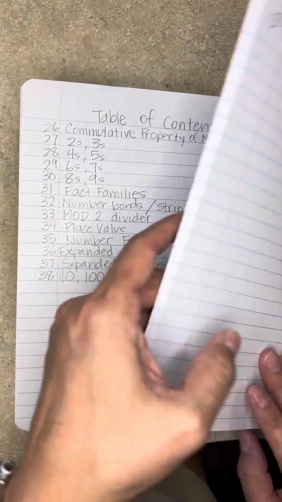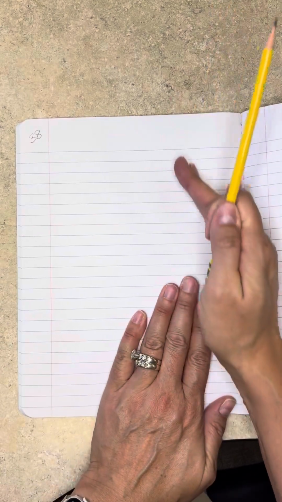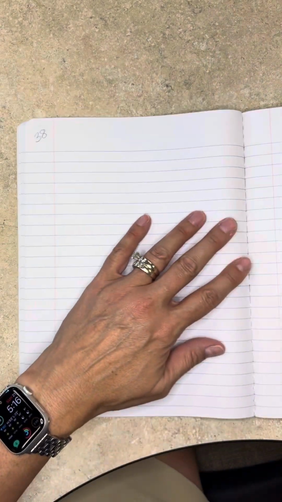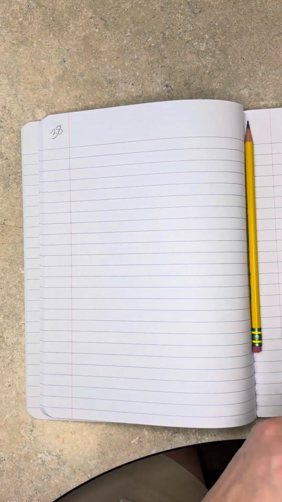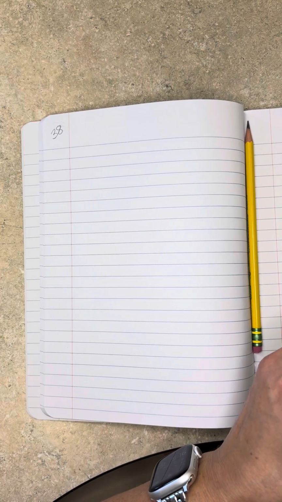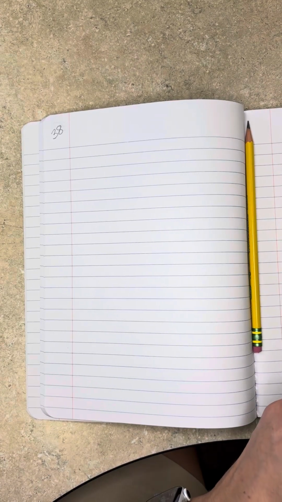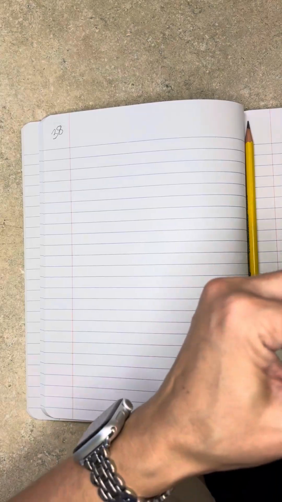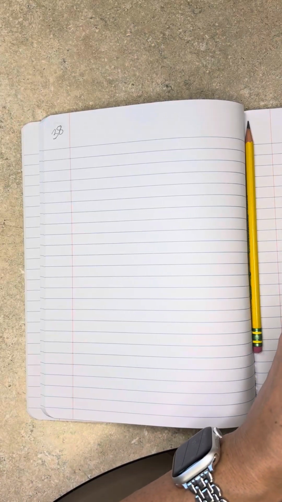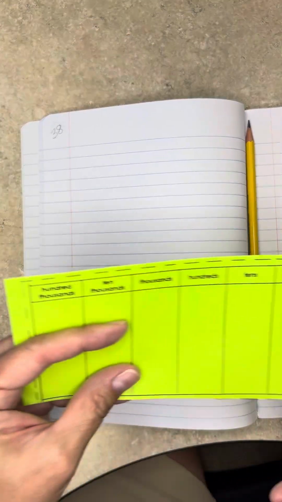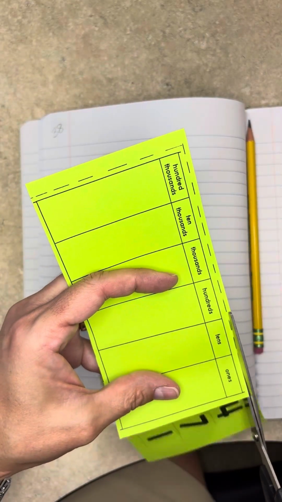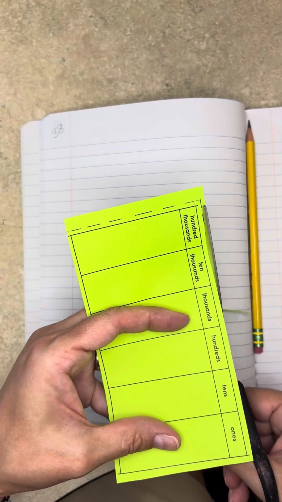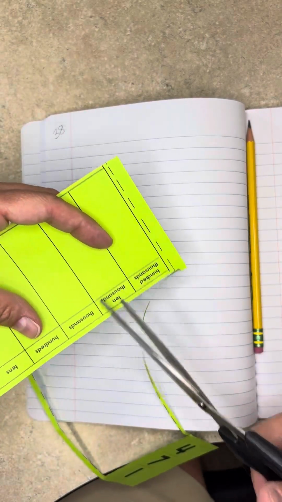I'm going to go ahead and go to page 38. And it's right here for me. We have some things that go with our activity, some supplies. So go ahead and get your green strip of paper. And I'm just trimming around.